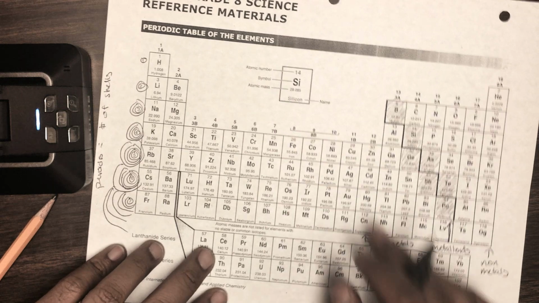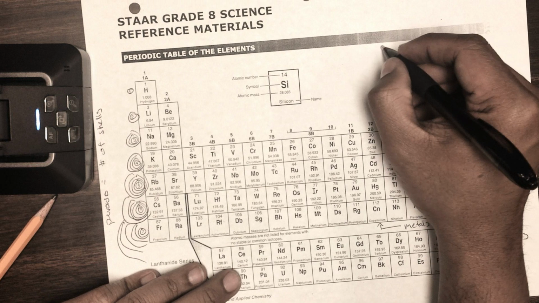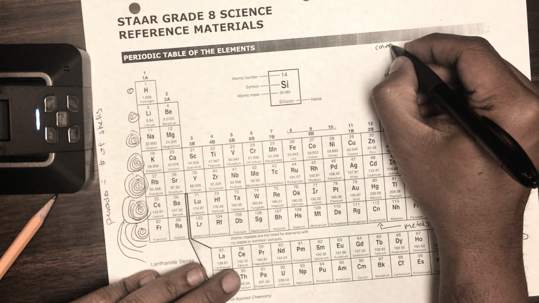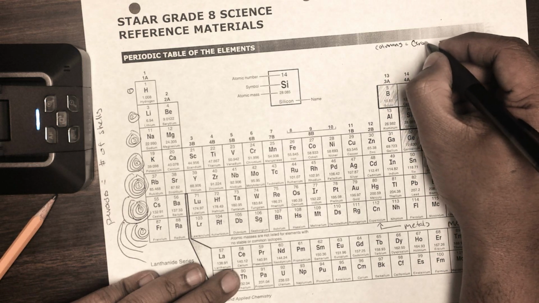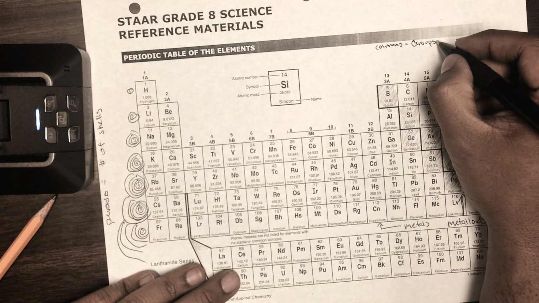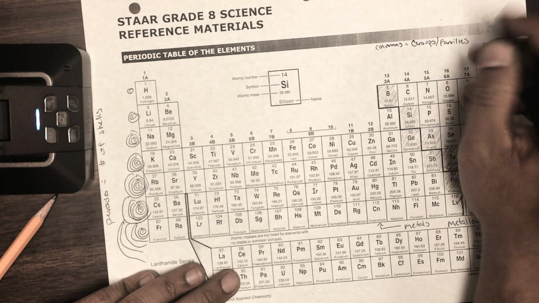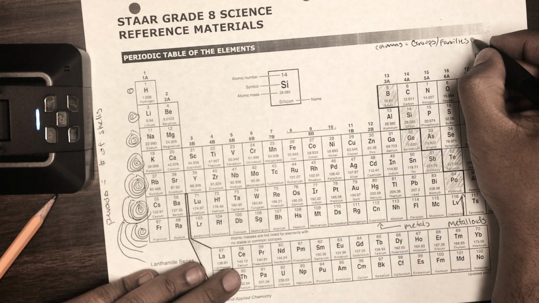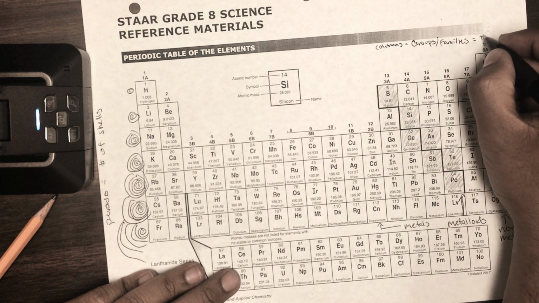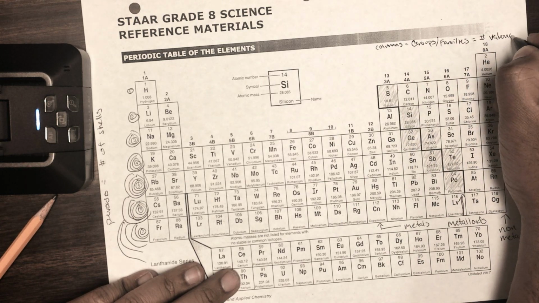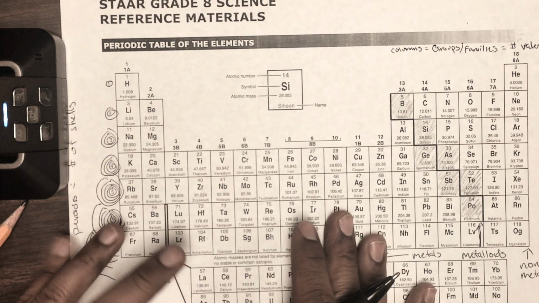Okay, so then I'm going to also write up here that my columns are my groups or my families. They're the same thing. This tells me my number of valence electrons. E minus, valence electrons. The electrons on the very outside, right?